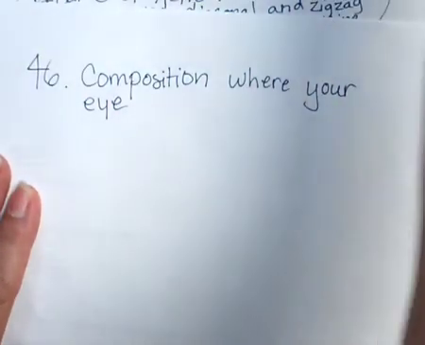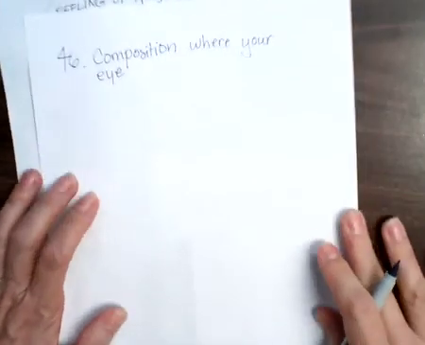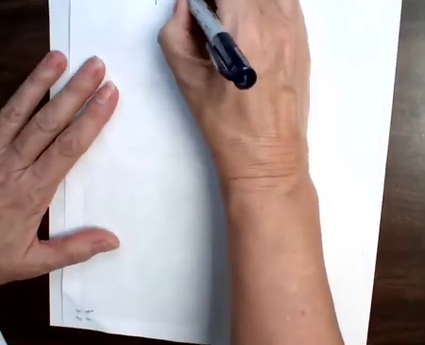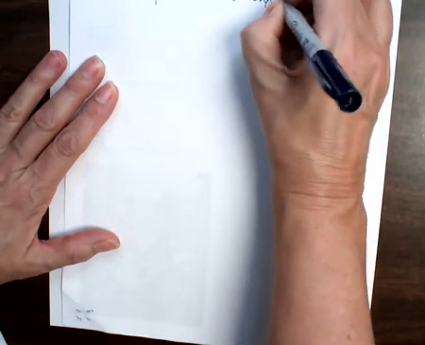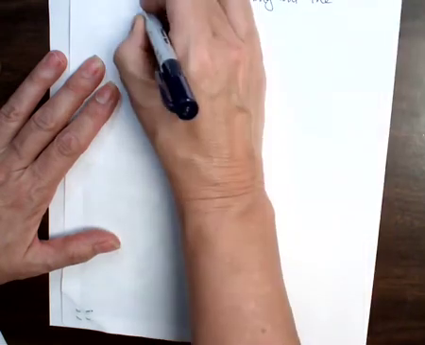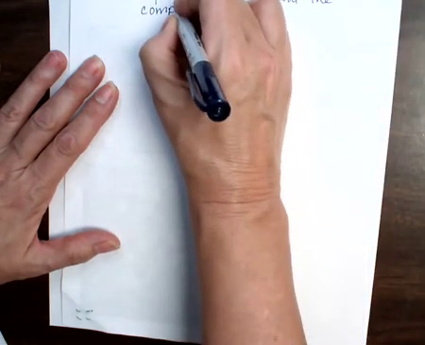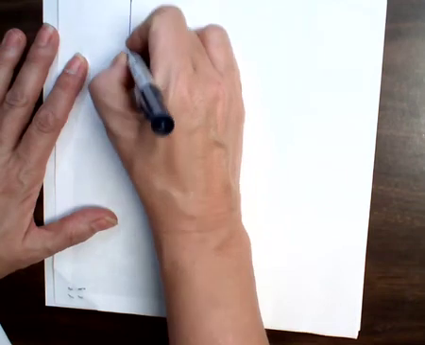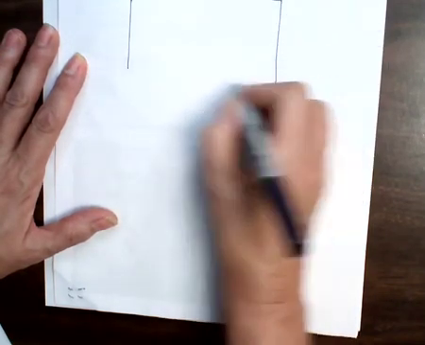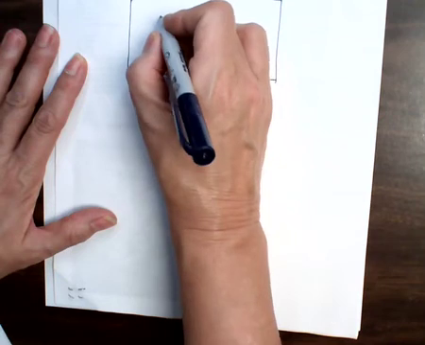Where your eye moves throughout the composition. Can you scooch it down? Yep. Oh yeah, I zoomed it, didn't I? So you could use both repetition and line, converging lines, or some kind of shape.